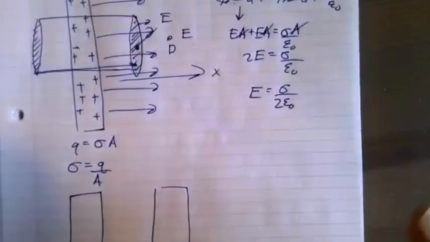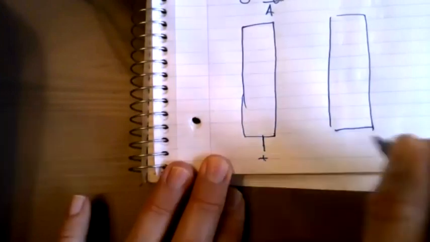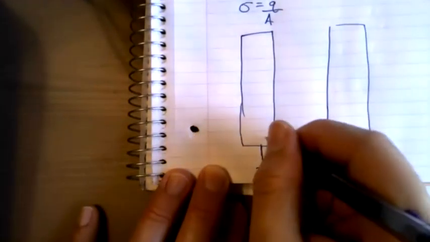So I have two metal plates now. And if I hook these up to a battery, so I'm going to hook this side up to the positive terminal, and I'm going to hook this side up to the negative terminal.